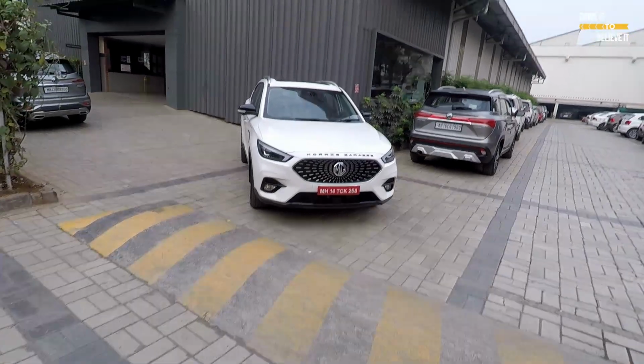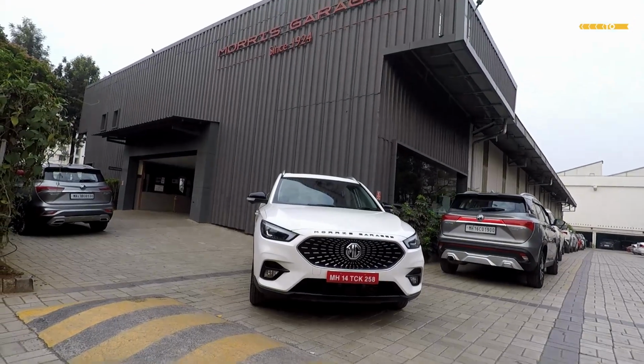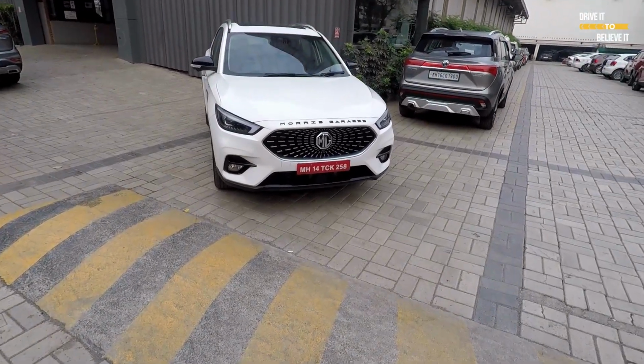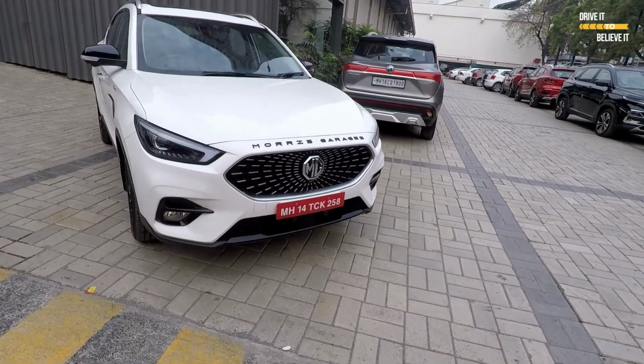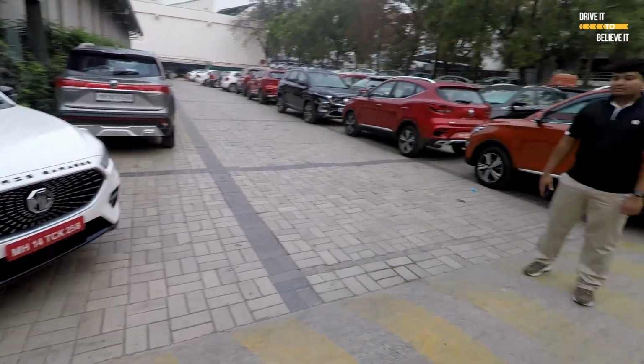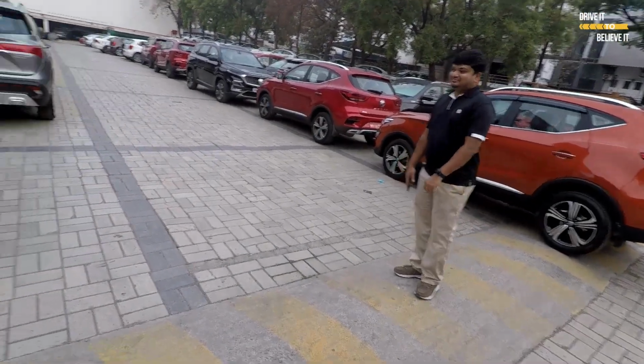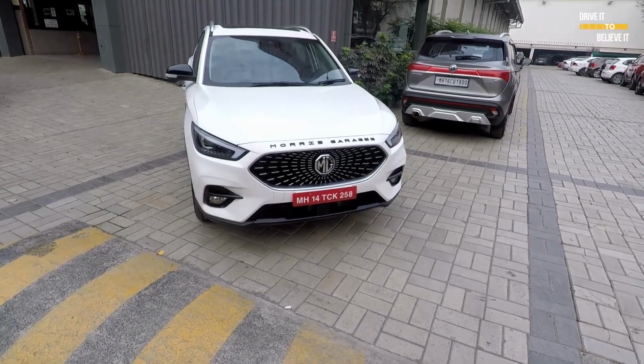So here we have the MG Astor. This is a beautiful looking car, and to give us a little more information about its exterior features, we have Kushal Ekbote from BU Bhandari with us. Hi. So Kushal ji, what can you tell us about the exterior of the MG Astor?